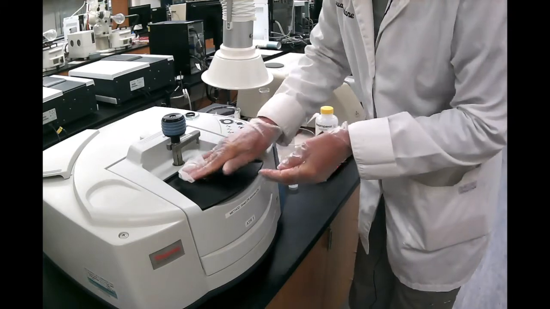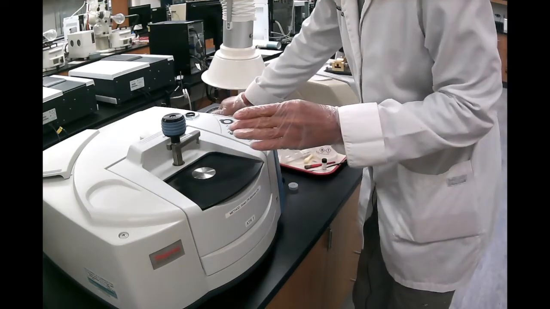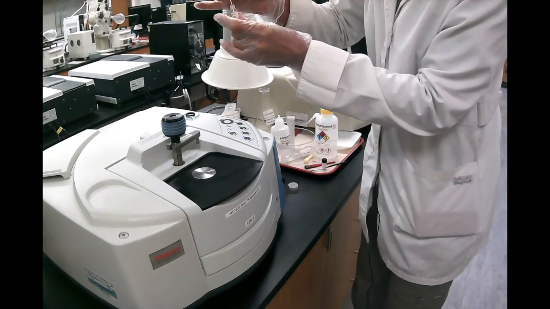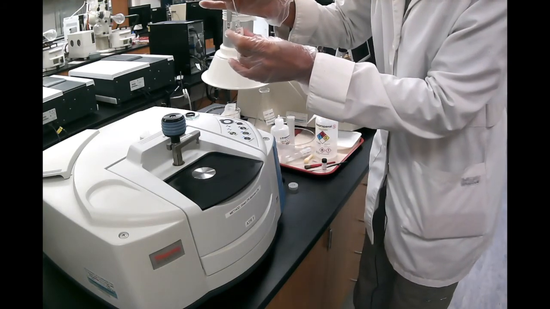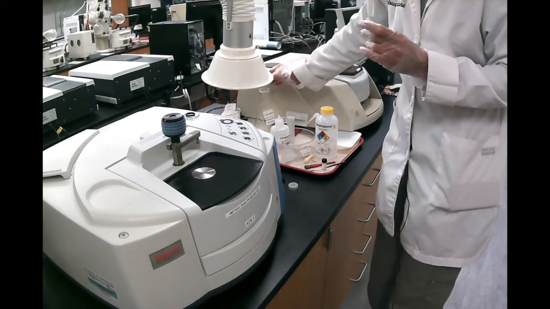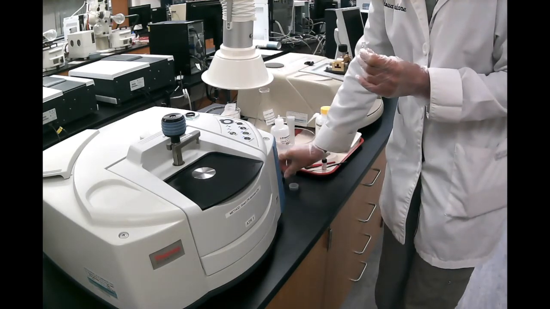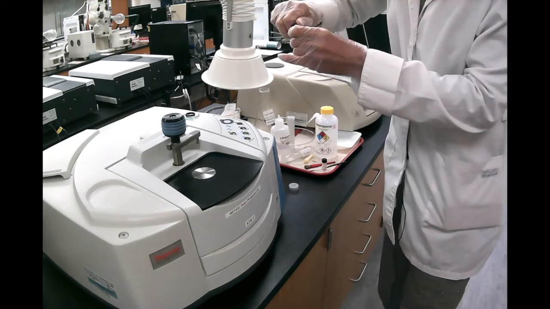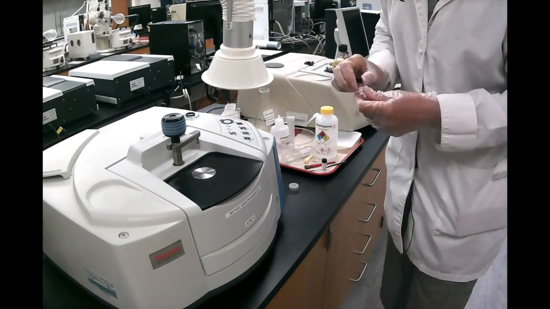Now that's for the liquid. I completely cleaned it. And then I have here my capillary tube that I use to spot my liquid on the surface. There is a container here that says used capillary tubes. Make sure you put it back there before you finish. And then you cap your liquid and you put it back.